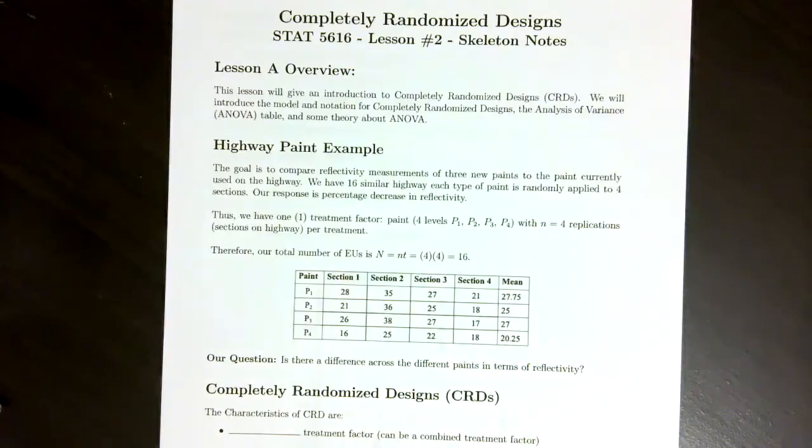So let's get started on talking about completely randomized designs. In this lesson, we're going to give an introduction to completely randomized designs, or CRDs. We'll introduce model and notation for completely random designs, the analysis of variance table, which should be reviewed from Stat 5615, and then some theory about ANOVA along with an example.